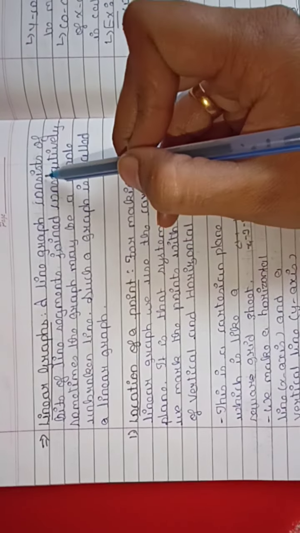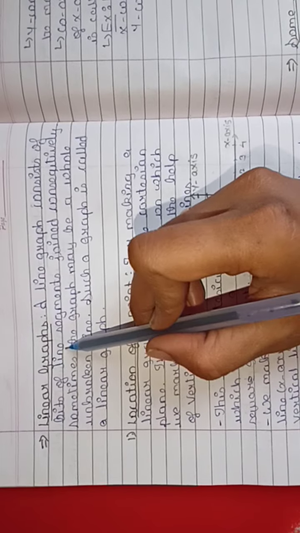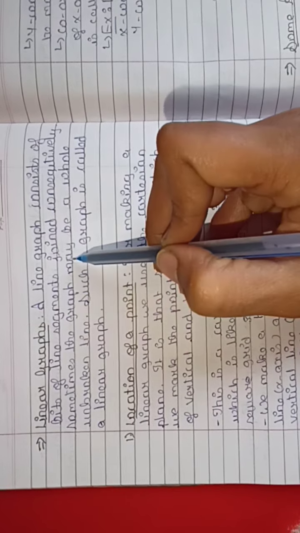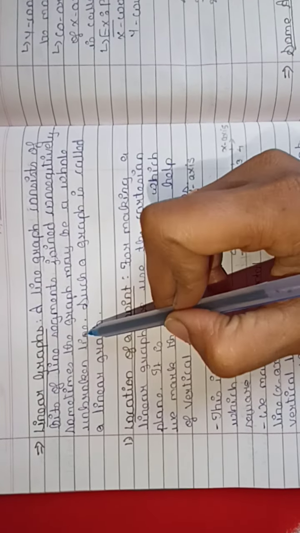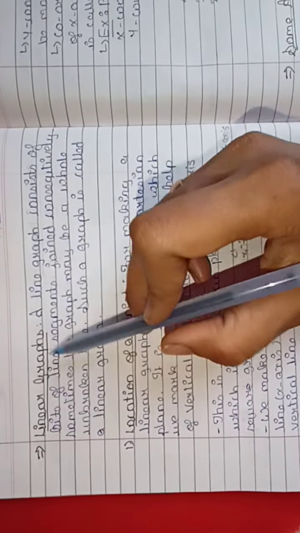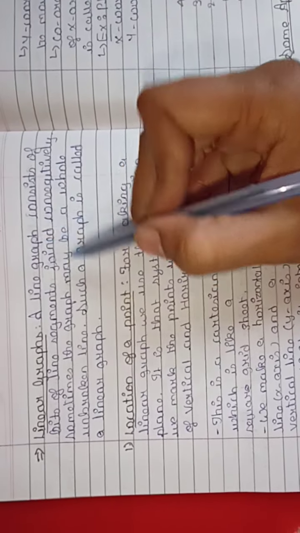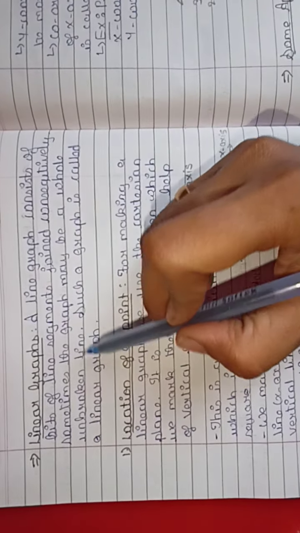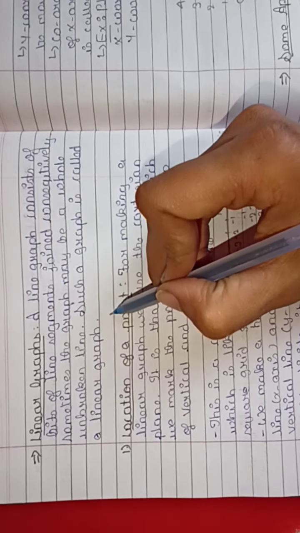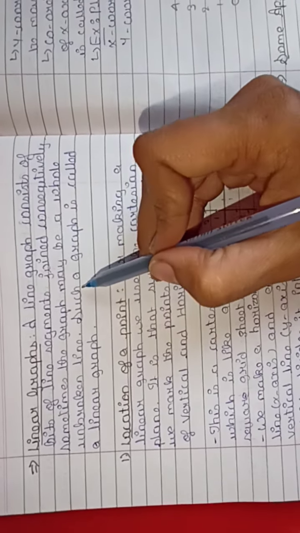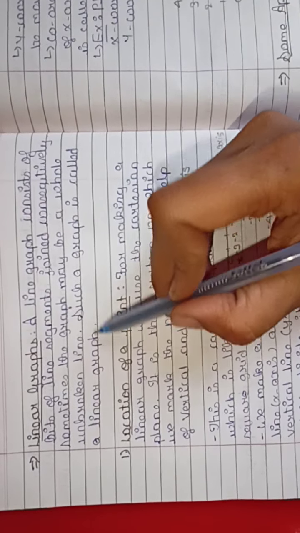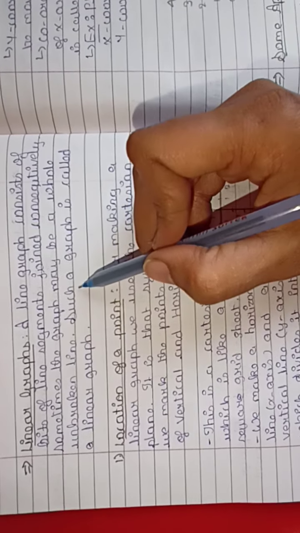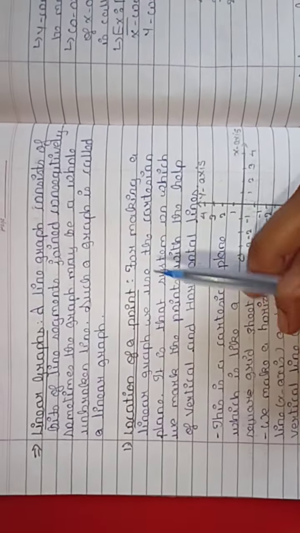A line graph consists of bits of line segments joined consecutively, that is, drawn one after another. Sometimes the graph may be a whole unbroken line. Unbroken means there will not be a broken line, there will be a straight line. Such a graph is called a linear graph. One after another the points are plotted and the points are joined through a line segment. So this type of graph is known as a linear graph.